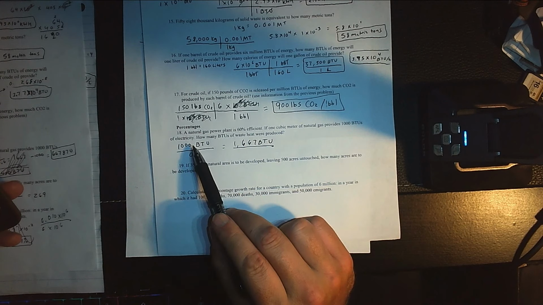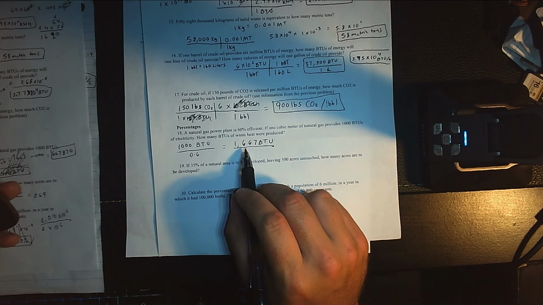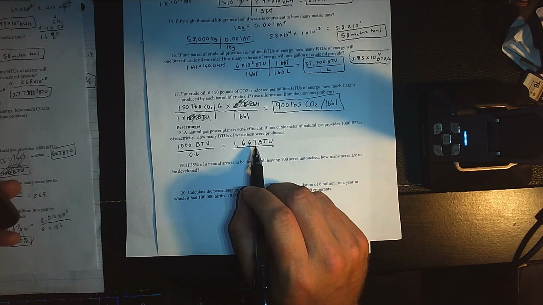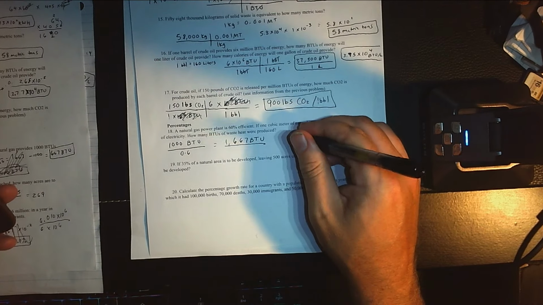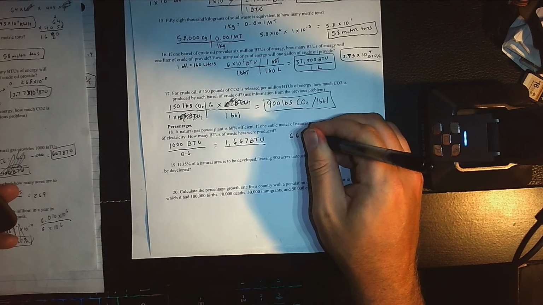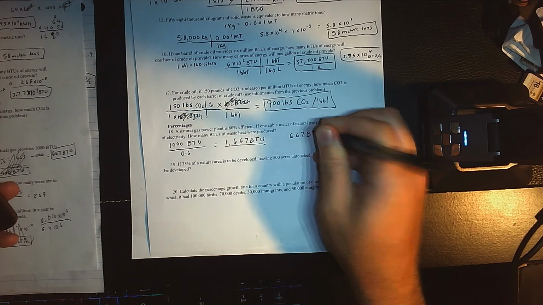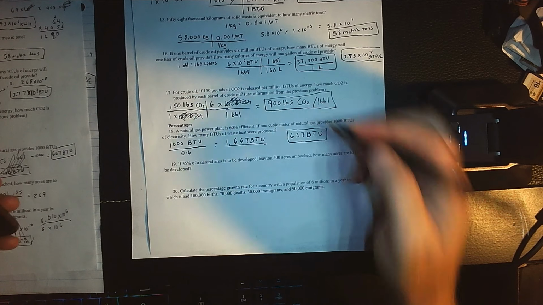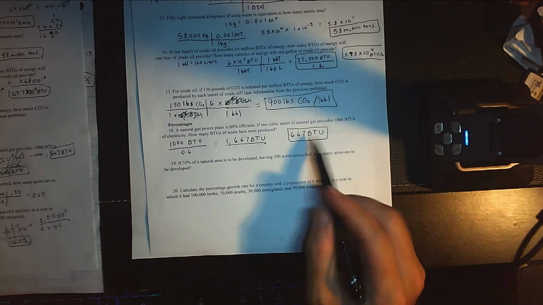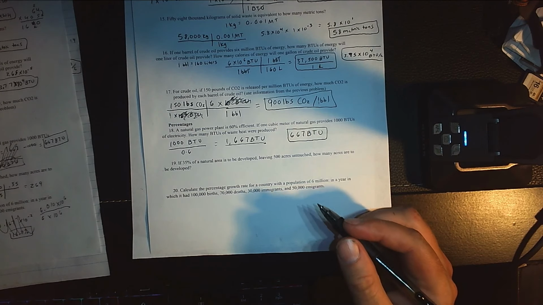We got 1,000 out of it, which means we lost 667. So how many BTUs of waste was produced? We were unable to capture 667 BTUs, British thermal units. That's how much was lost, and that would end up being about 40% waste, which is almost always lost as heat.